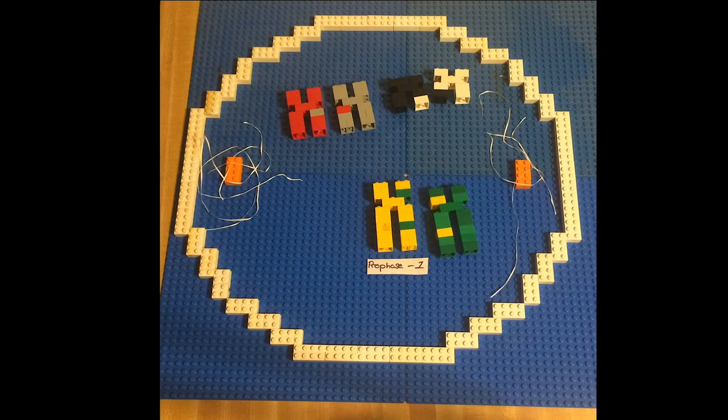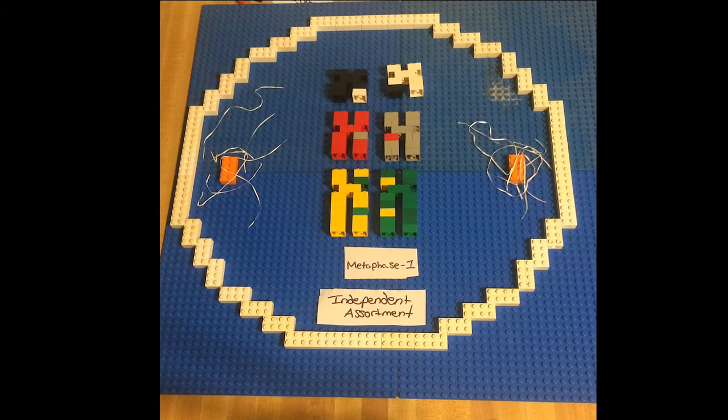The next stage is metaphase 1. What happens in this stage determines what chromosomes will go to what parts of the cell. This is called independent assortment. This process, like crossing over, is completely random. It can happen like this, or like this.